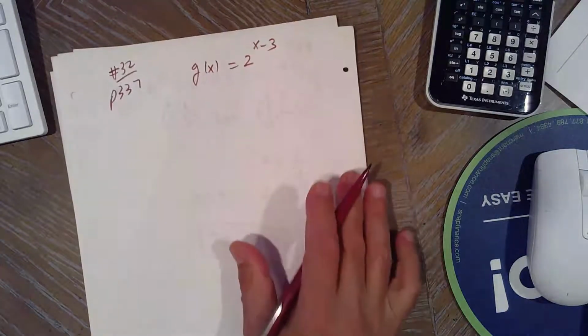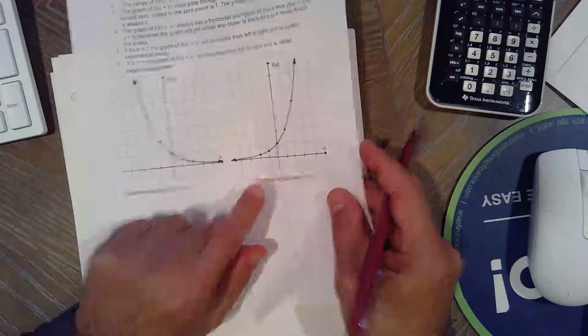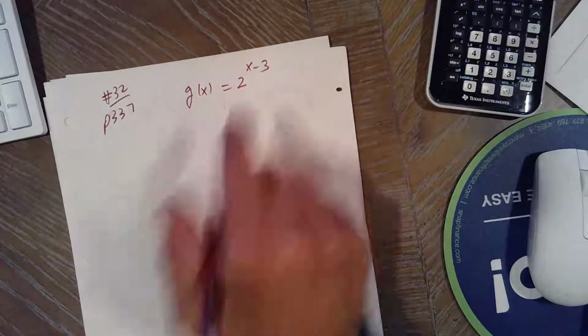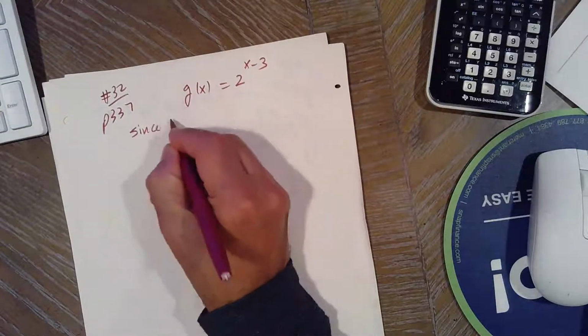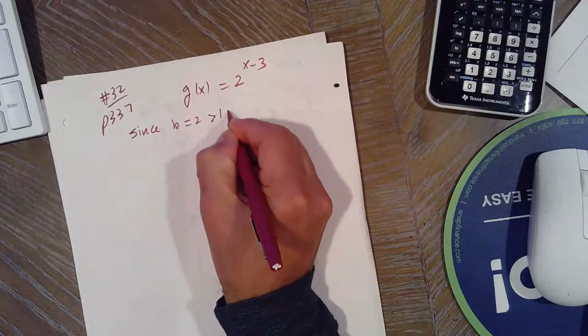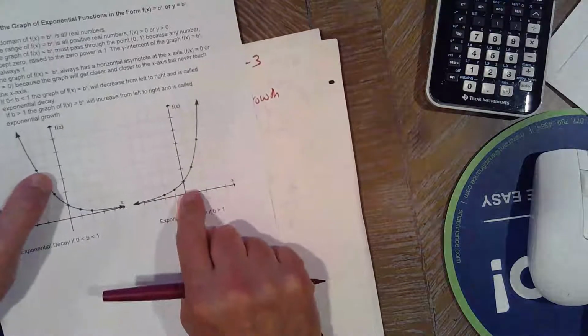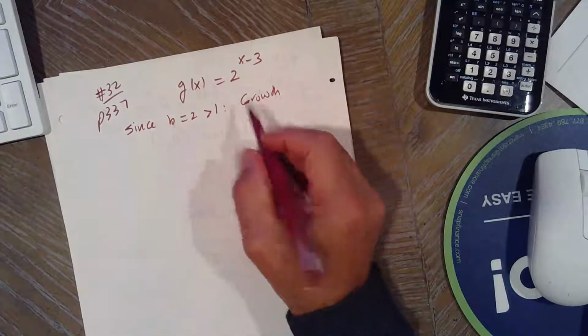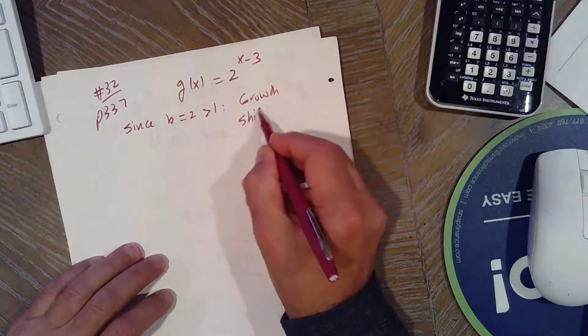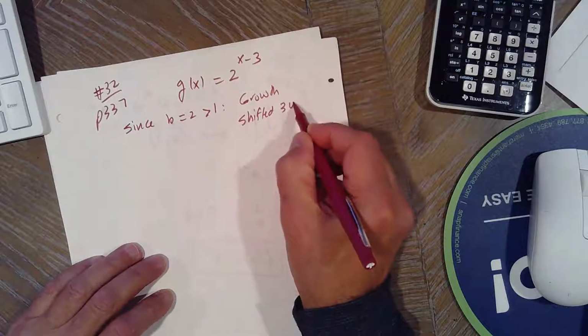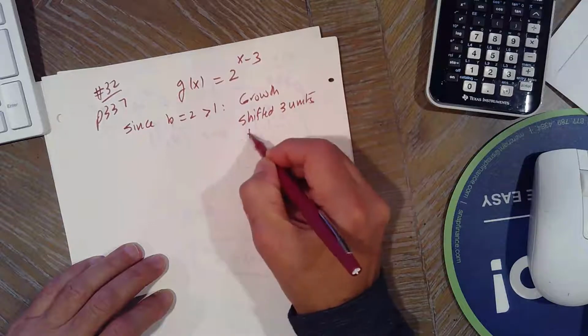Well, the first thing is we have to know whether it's decay or growth. It all depends on the base. The base is 2, since b is 2, which is greater than 1, so it's growth. Meaning it's going to be the second graph. That's the first thing. And then it's shifted 3 units to the right.